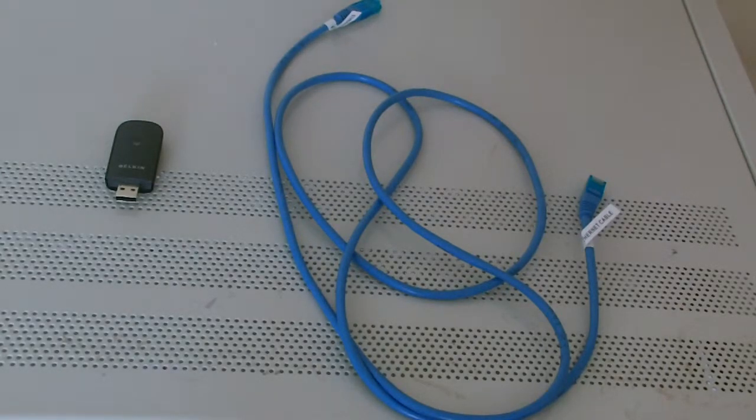So you won't see any problems, or very rarely, unless the whole network is down, or it would have to be down off the internet provider side. You'll rarely see any internet depreciation.